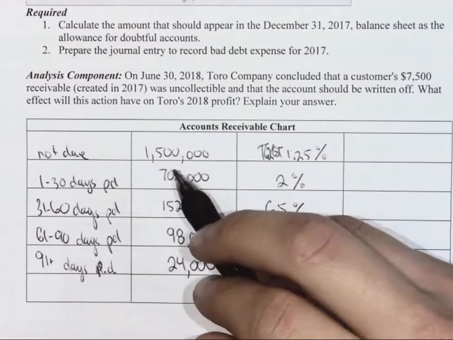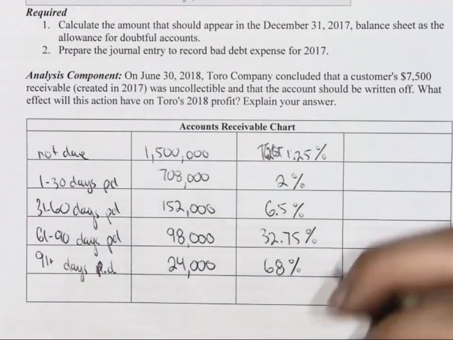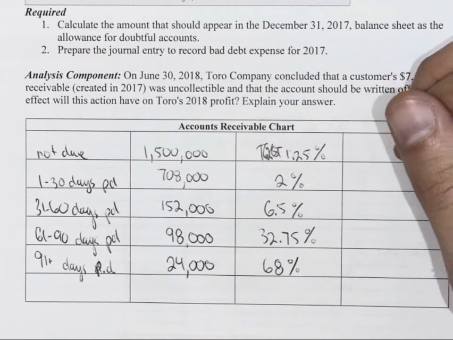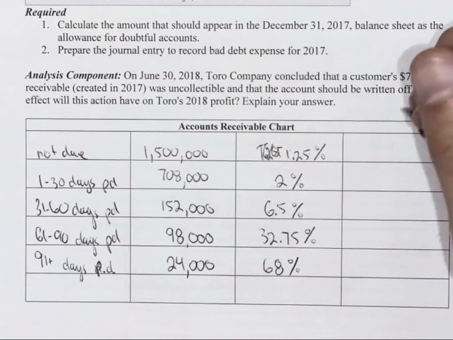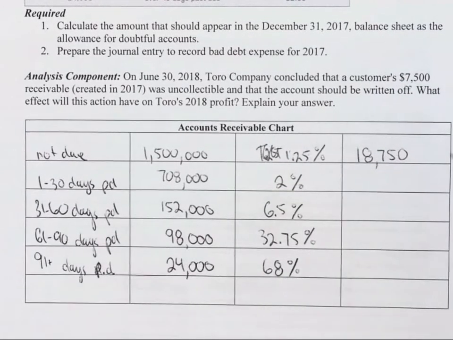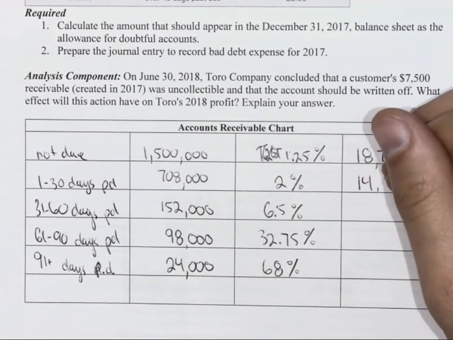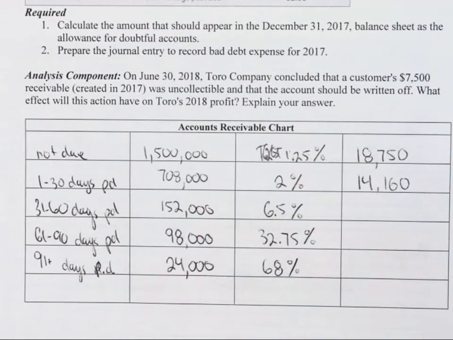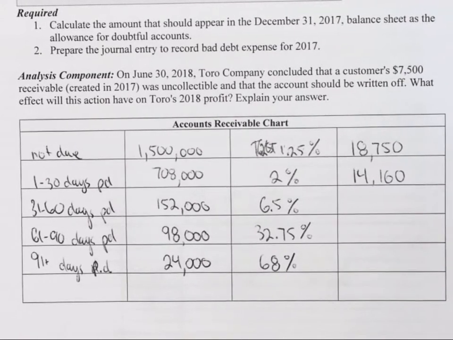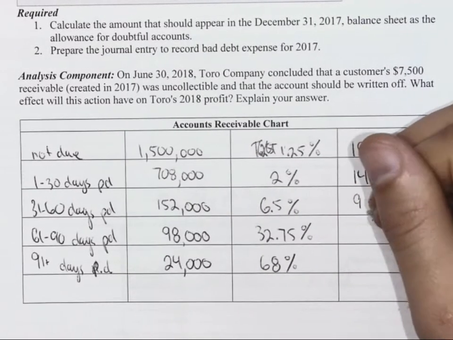So what do we get for 1.25% multiplied by 1.5 million? 18,750. 2% of 708,000. 14,160. 6.5% of 152,000. 9,880.